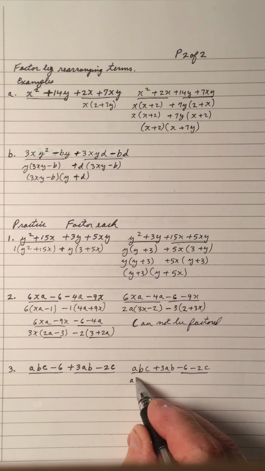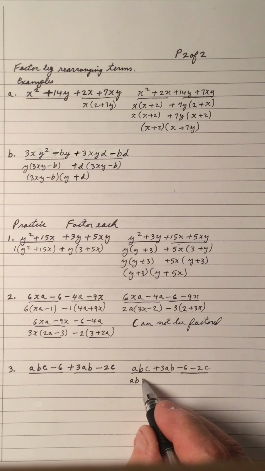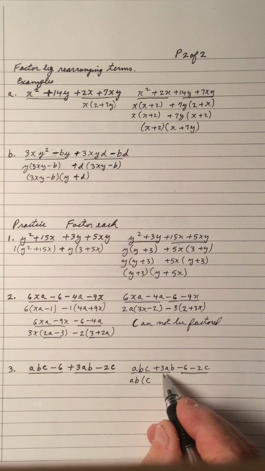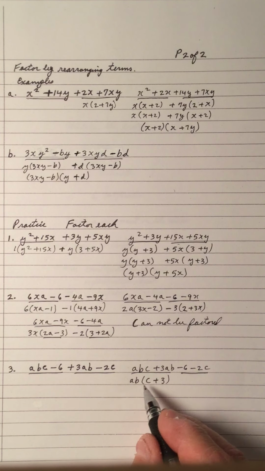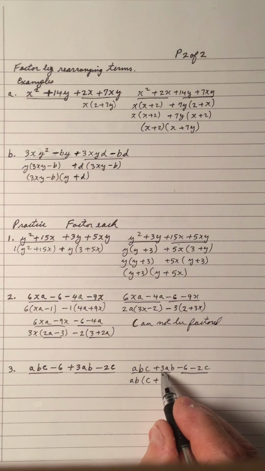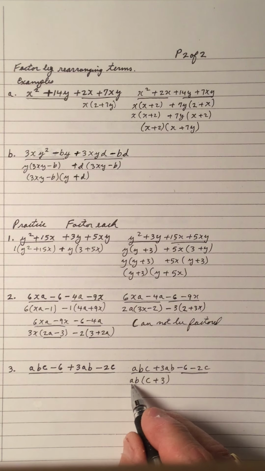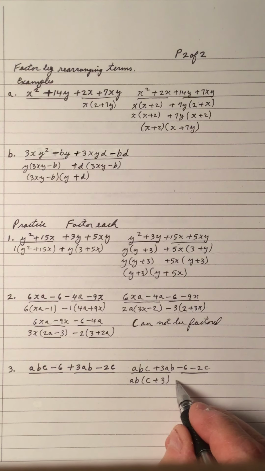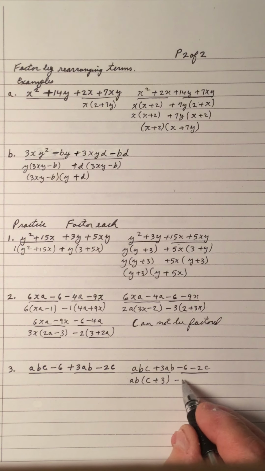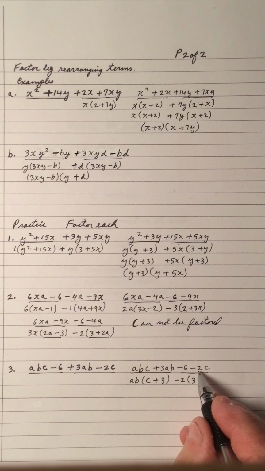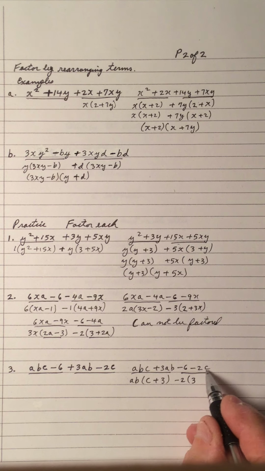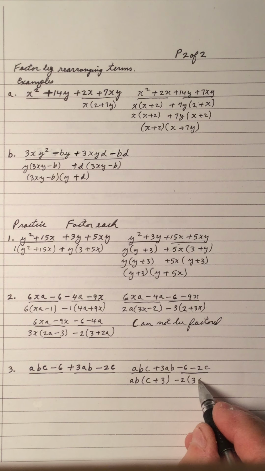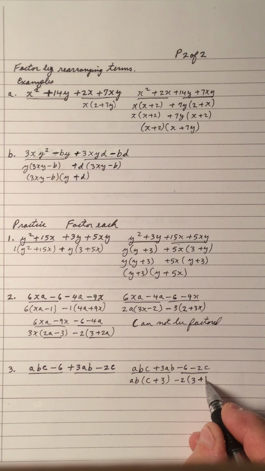And we have an AB here and an AB here. So we take the AB out and we get a C and we get a 3. Remember, AB divided into ABC is C, and AB divided into 3AB is 3. And multiply back, you should get AB times C, perfect. AB times 3, perfect. And I have a negative, so I'm going to take out 6 and 2. 2 is the GCF. Negative 6 divided by negative 2 is a 3. And the negative 2C divided by negative 2 is a plus C.